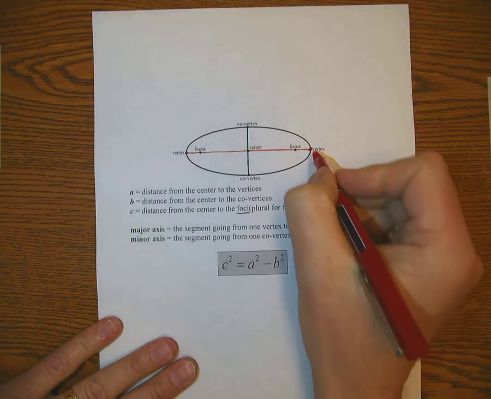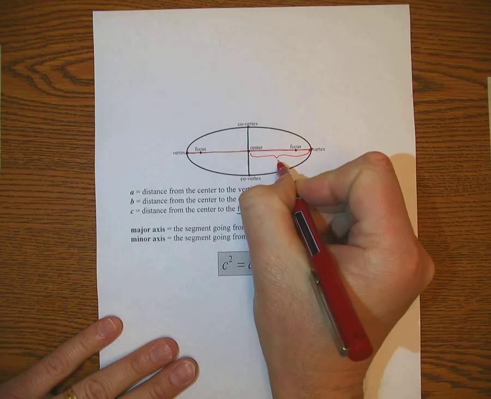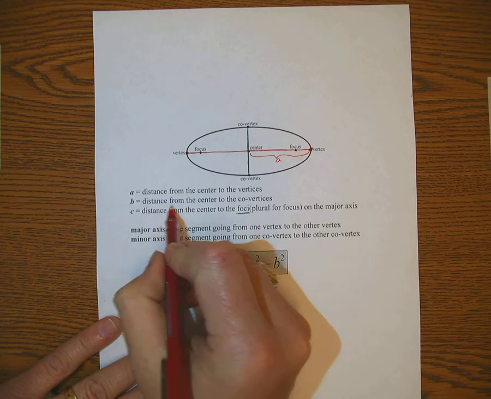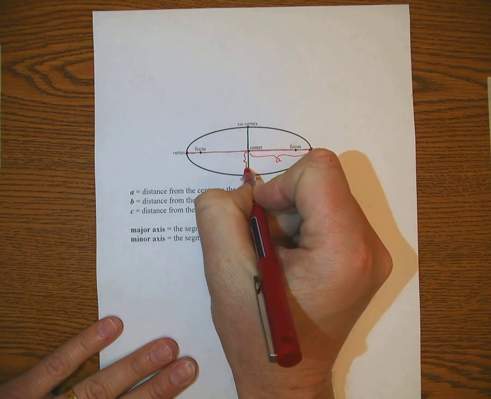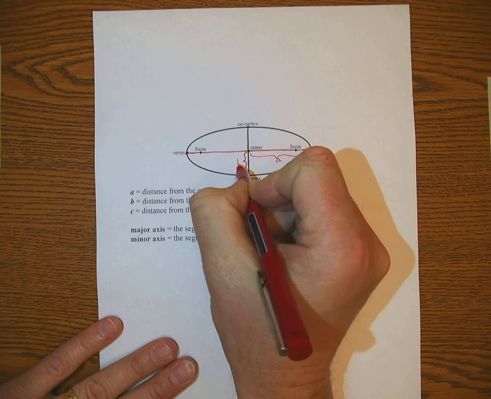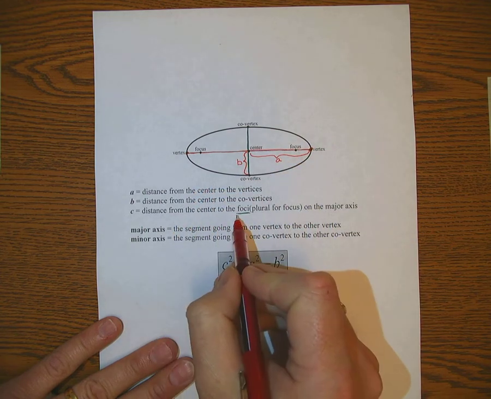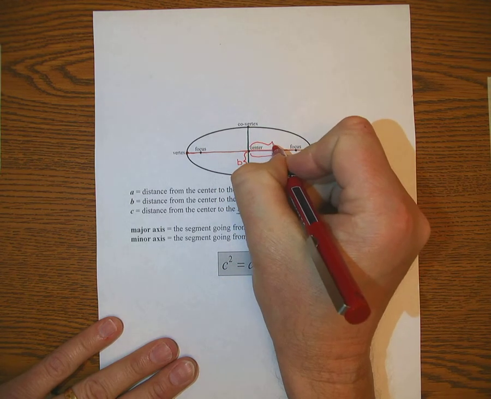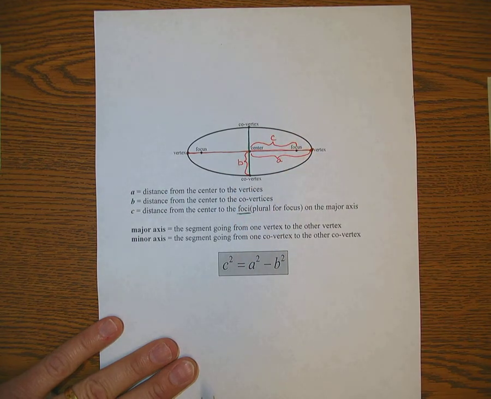All right, so from here all the way to here, that distance is going to be A. B is the distance from the center to the covertices. So the distance from here to here is going to be your B value. And the distance from the center to the foci on the major axis, from here to here, that value is going to be C. Okay. So those are going to be important.